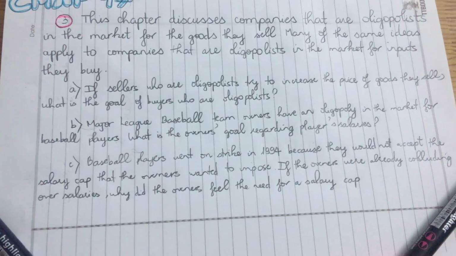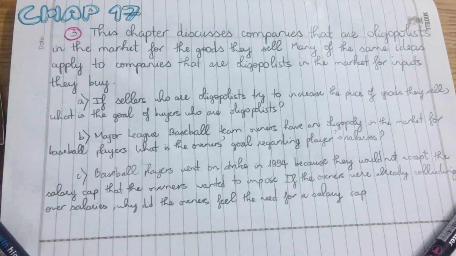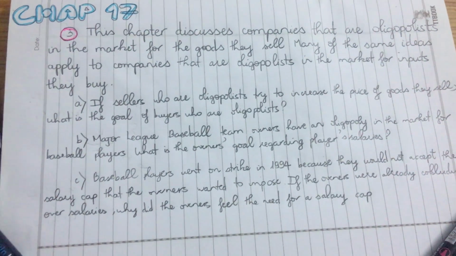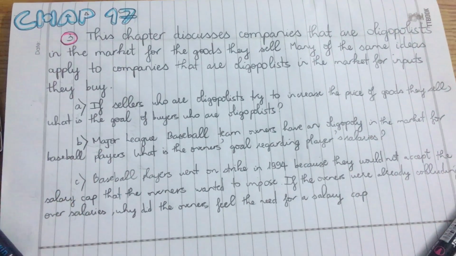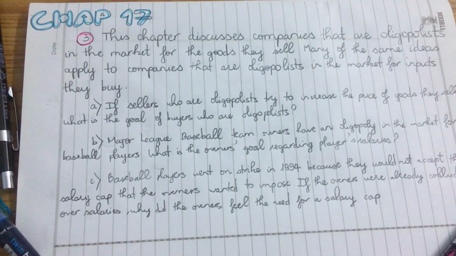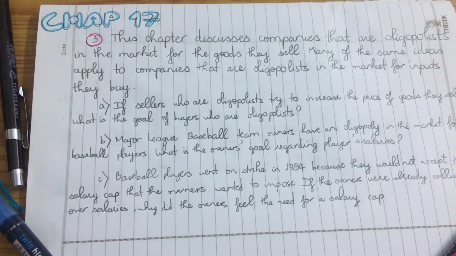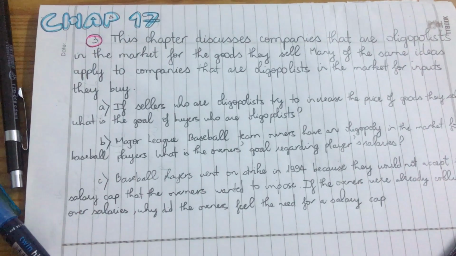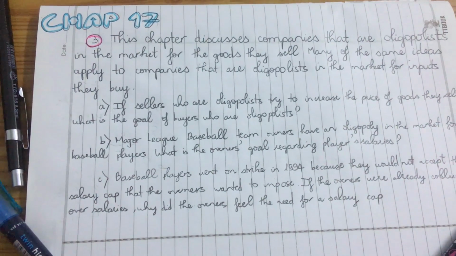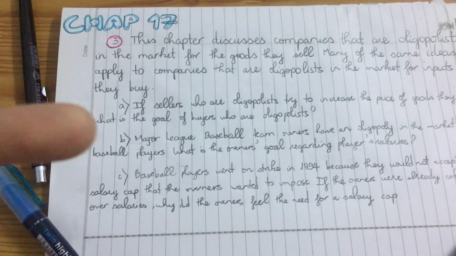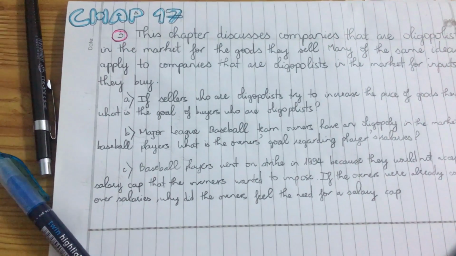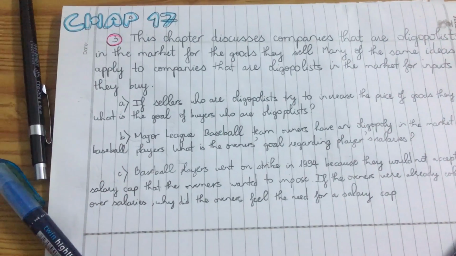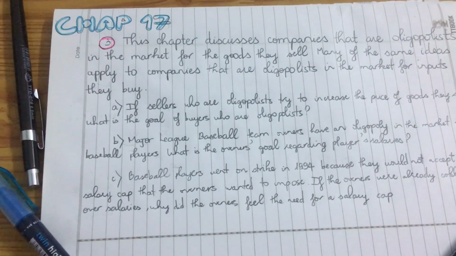B. Major League Baseball team owners have an oligopoly in the market for baseball players. So, what is the owners' goal regarding players' salaries, and what makes that goal difficult to achieve? I think that the owners of baseball teams would like to keep players' salaries low. The difficulty here is that each team has an incentive to cheat on any agreement, since they will be able to attract better players by offering higher salaries.